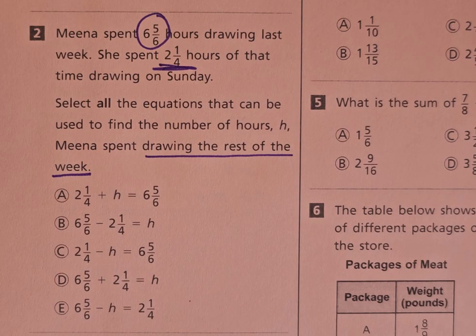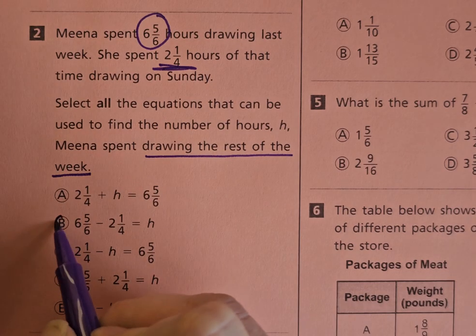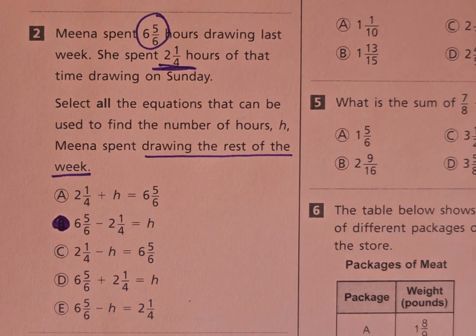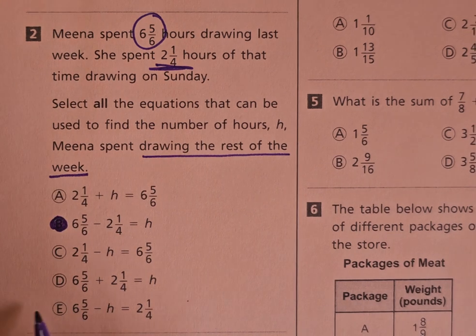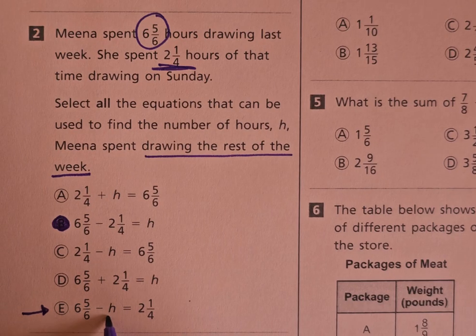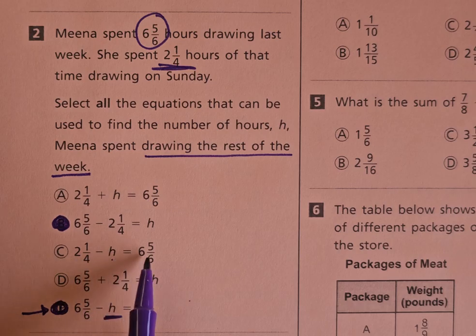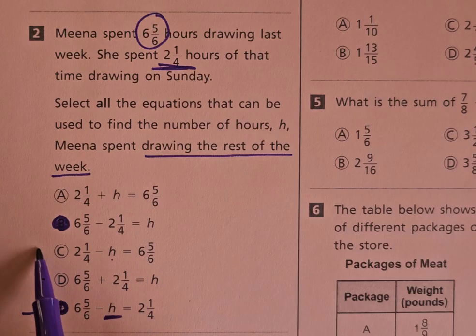Okay. So we have 6 and 5/6 minus that one. So B is the obvious one. Okay, there might be more. So if we're trying to find the difference of them, E also shows the difference, because if this H represents the other days of the week, it's a subtraction problem. C is kind of weird because it does show subtraction, but if you have 2, you can't take away something and get 6. So that one is kind of a nonsense one.